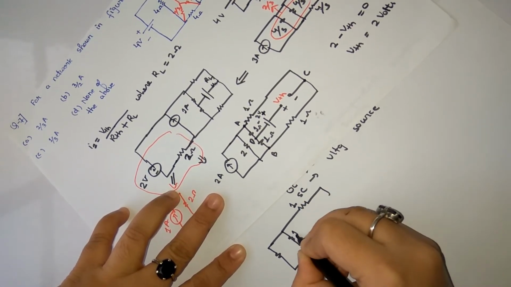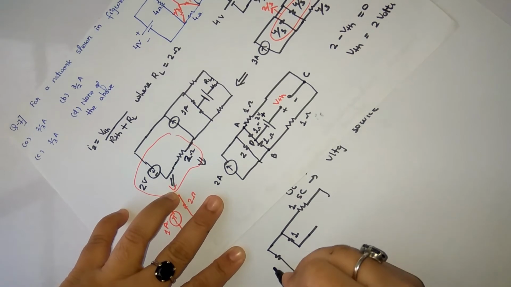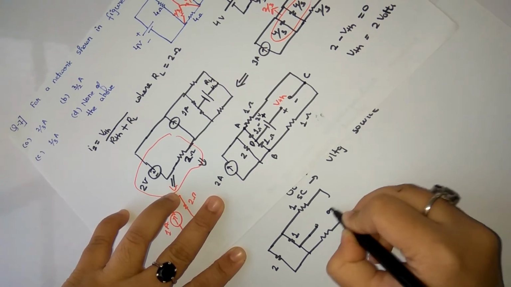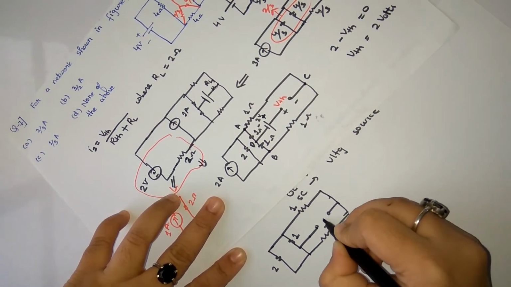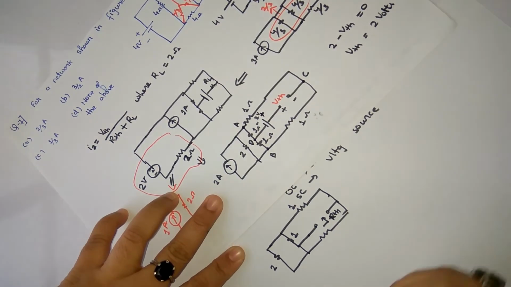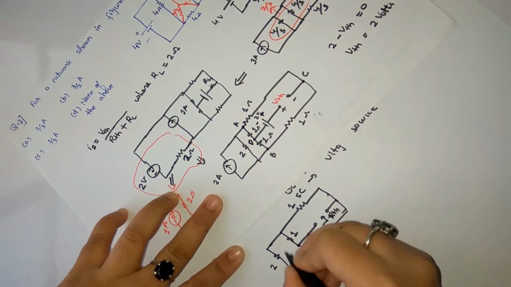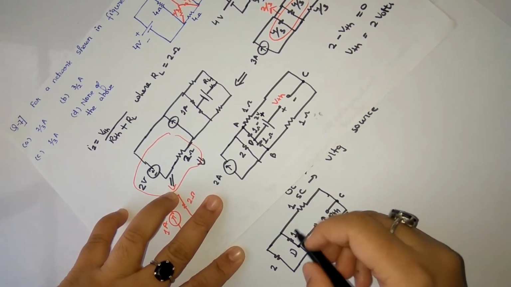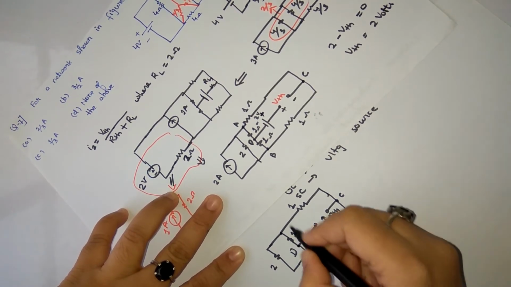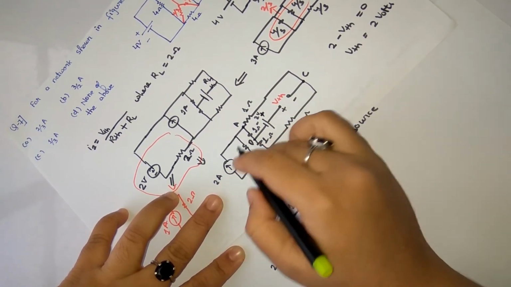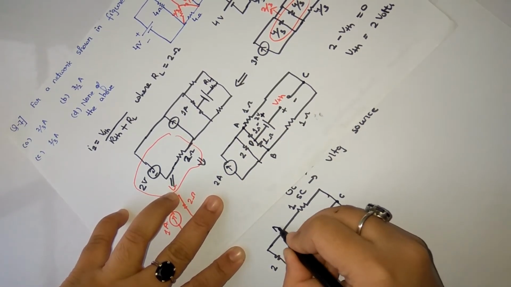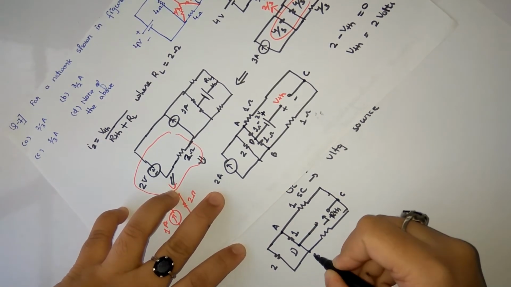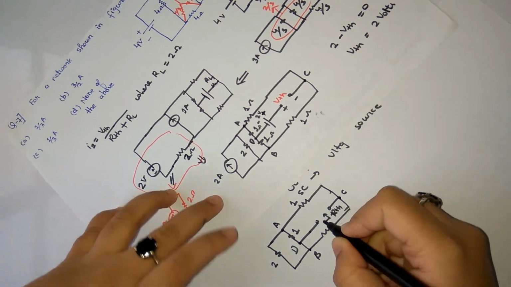This will be 1, this will be 1, this is 2, this is 1, and along this I need to find out the RTH. If I'm closely looking at it and, as usual, naming the terminals, this is my terminal D, this is my terminal C, this is my terminal A, and this is my terminal B, and I need to calculate RTH across this.